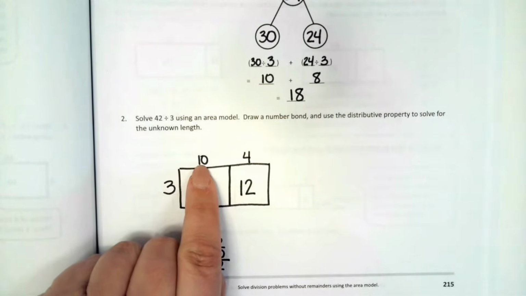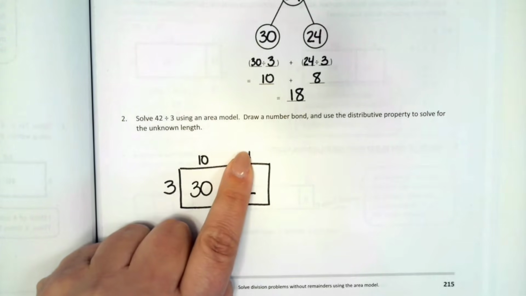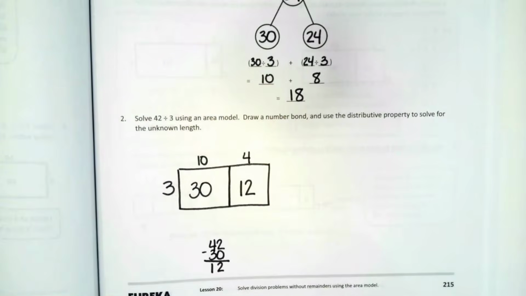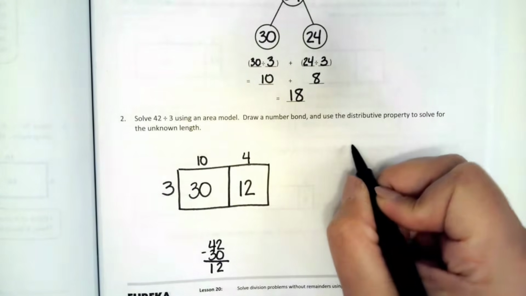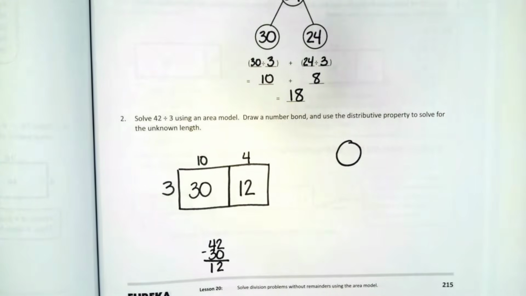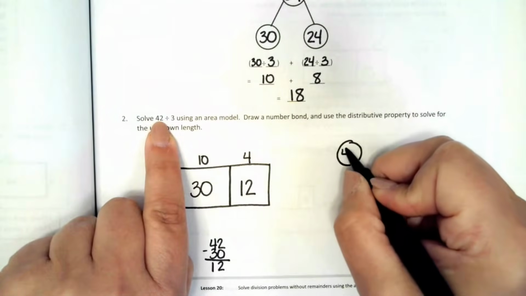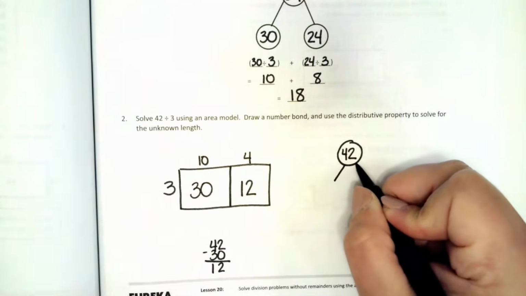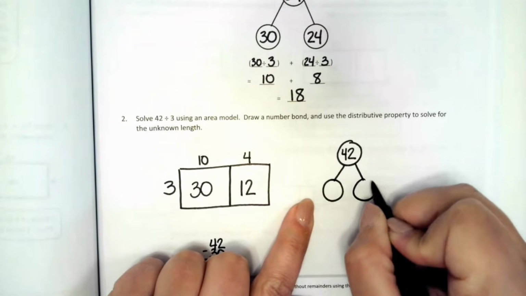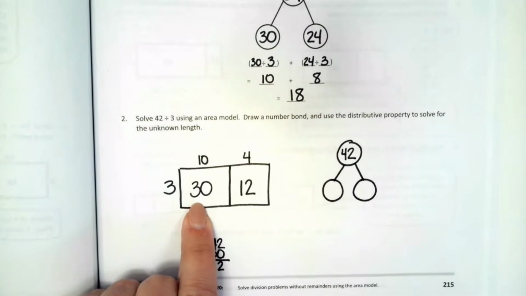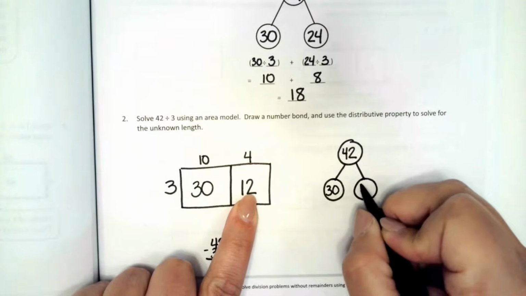Now let's look on top. We have 10 and 4. That will become the quotient. What's 10 plus 4 equal? That's 14. Okay, now let's do our number bond. We start at the top with the in all number, or the dividend, which is 42. Then we make the two parts. And what do we have in our two parts that makes 42? We have 30 and 12. Those go here and here.